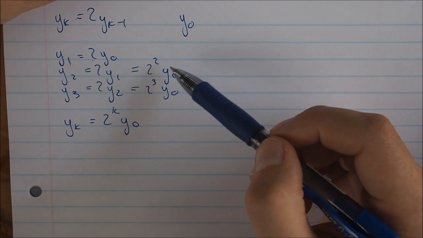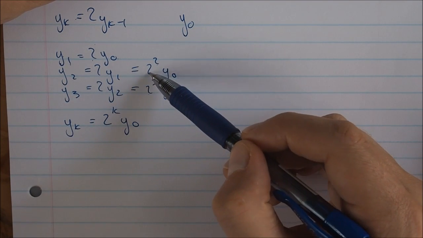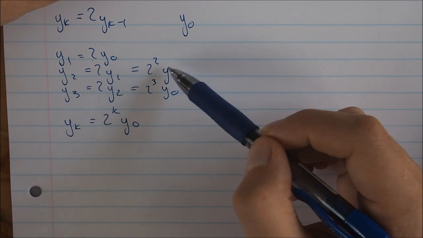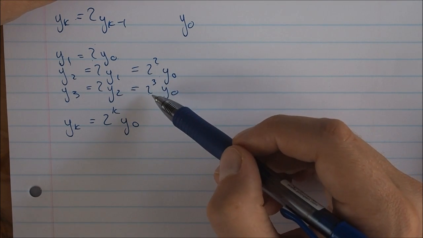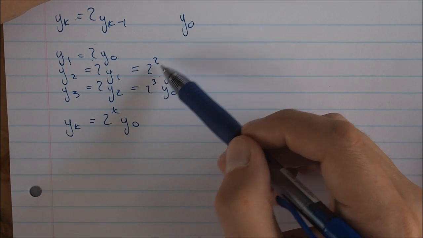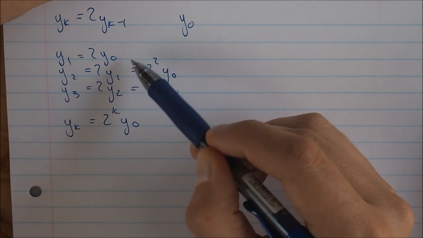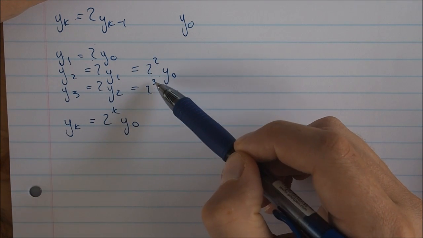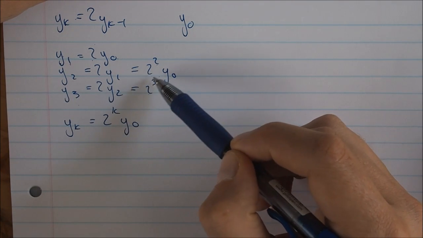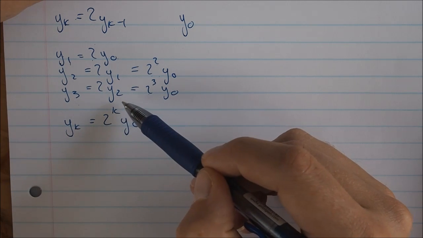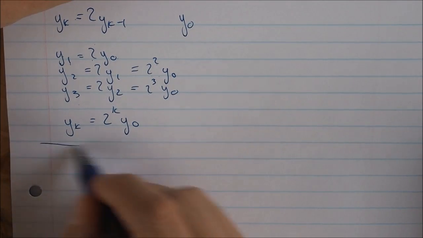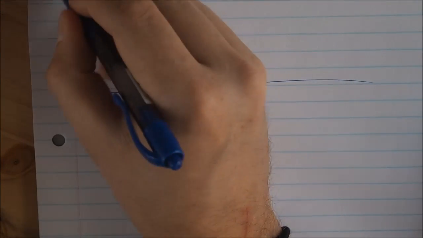One kind of tip is try not to write out this is 4 and this is 8. So try not to simplify it, because that tends to cloud the pattern, right? If I write it as 2 to the 2 instead of 4, I can see that this 2 matches the exponent here, and 2 to the 3 instead of 8, I can see that this 3 here matches the exponent, and that allows me to see that k will match the exponent there. So that kind of helps to match the patterns. Okay, so that's example 1.